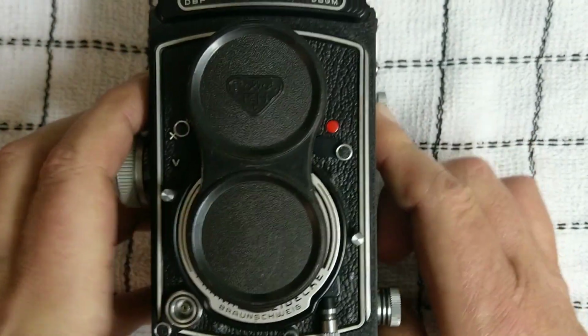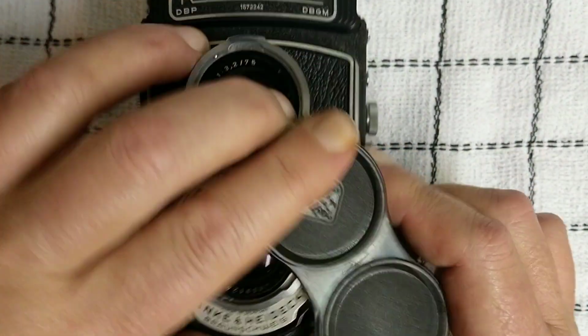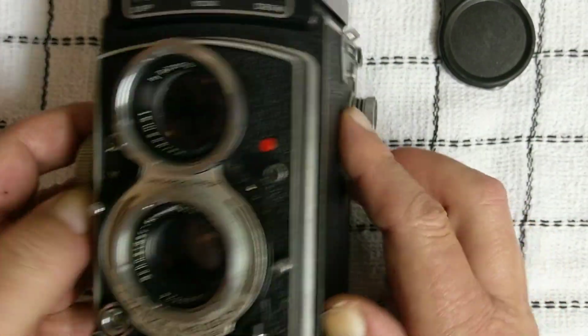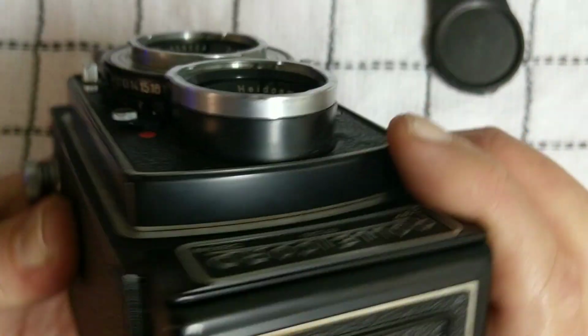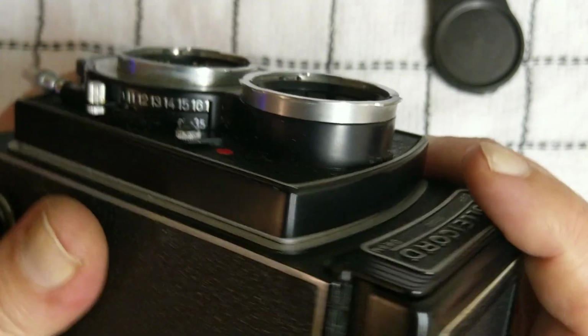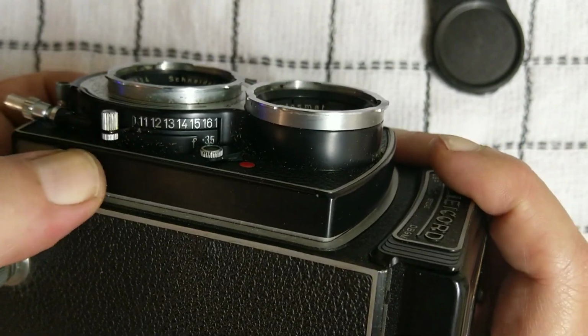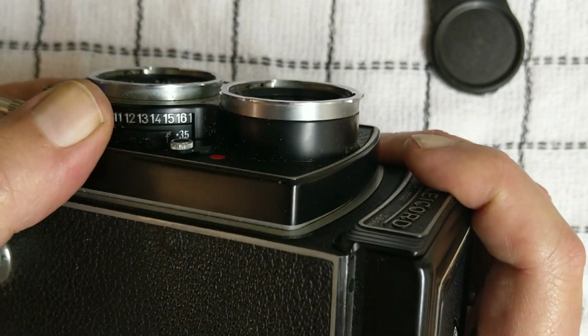Now this is a Rolleicord. This is a Rolleicord 5, another leaf shuttered camera, and this has the same kind of system on it, although on these they are interchangeable. You can see here's the EV numbers here, look.